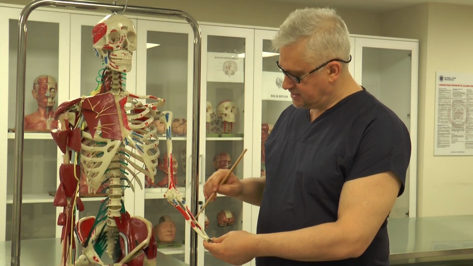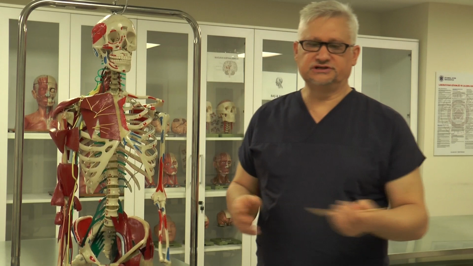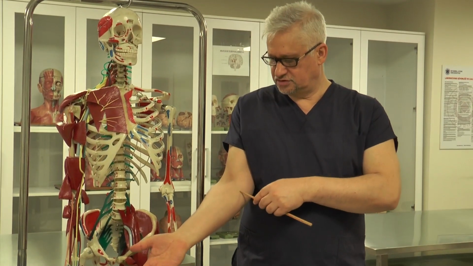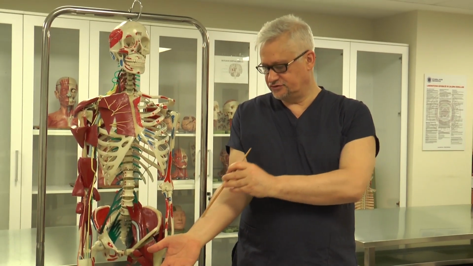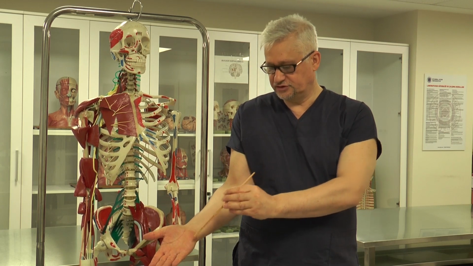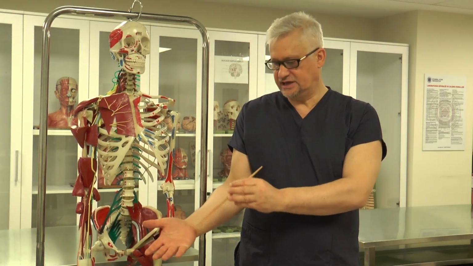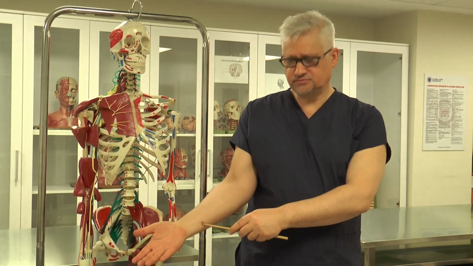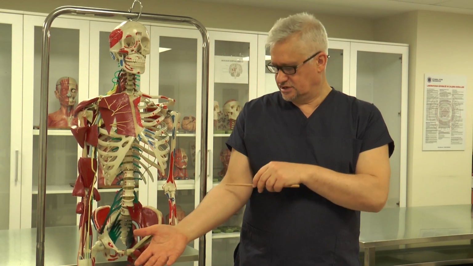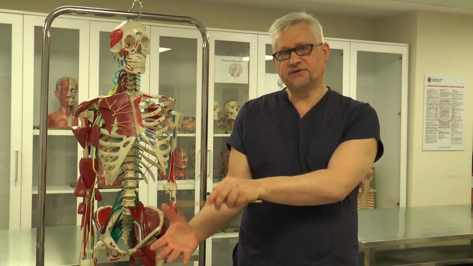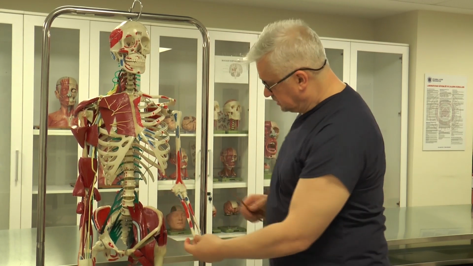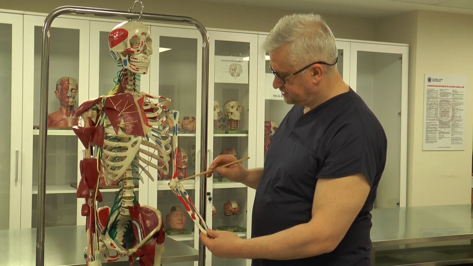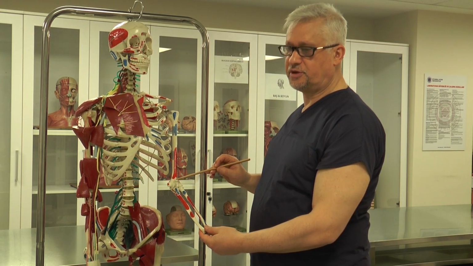Don't forget that. When we say medial and lateral, it's like this. The ulna is located on the medial side of your forearm, and the radius is on the lateral side. What we say is that the ulna is located on the little finger side, and the radius is located on the thumb side. Don't forget that. So the ulna: medial, little finger side; the radius: lateral, thumb side.